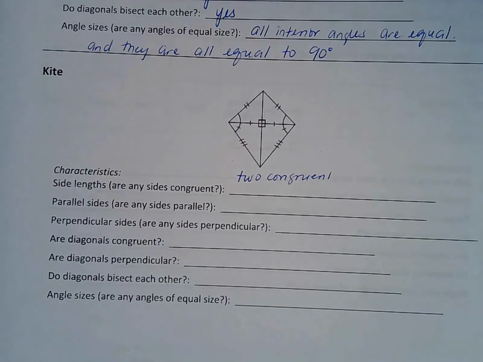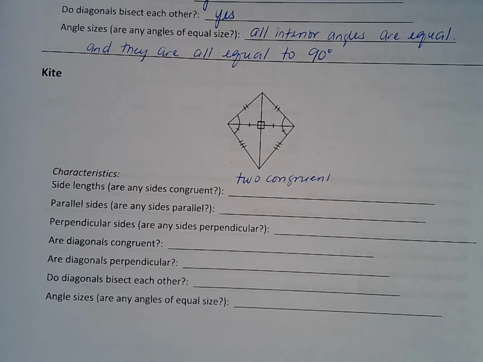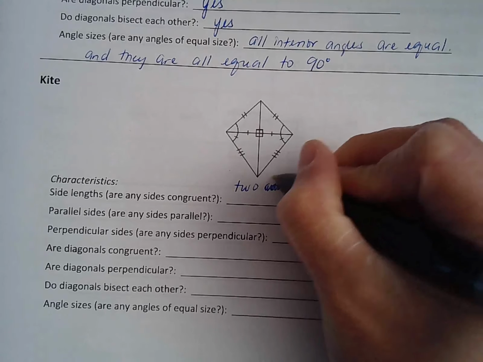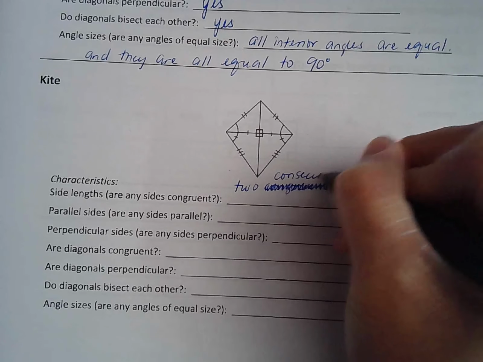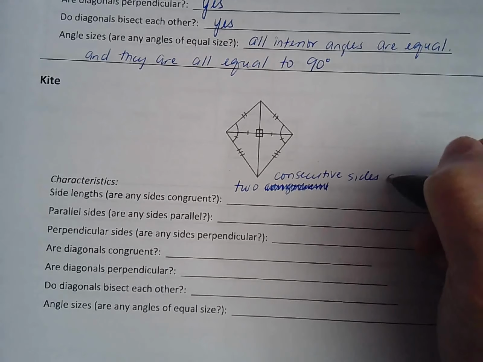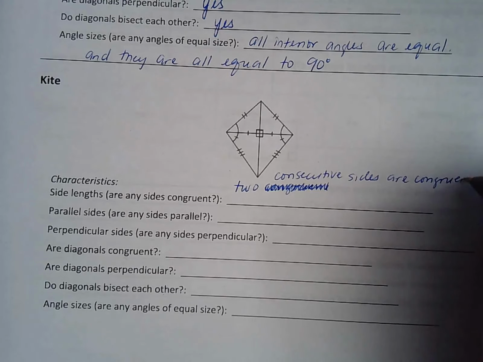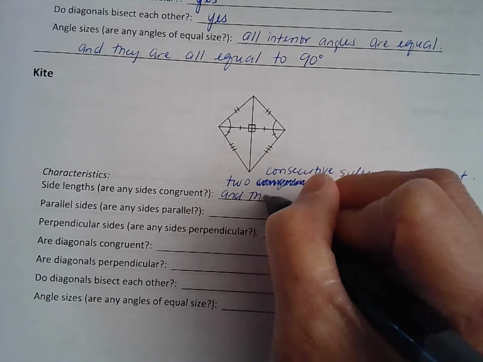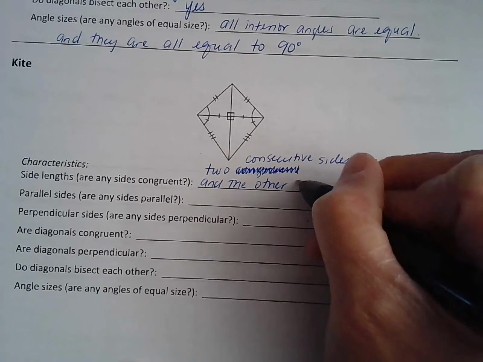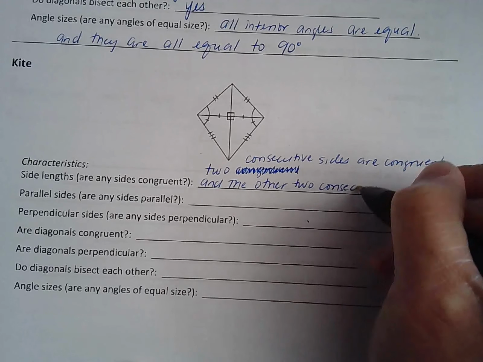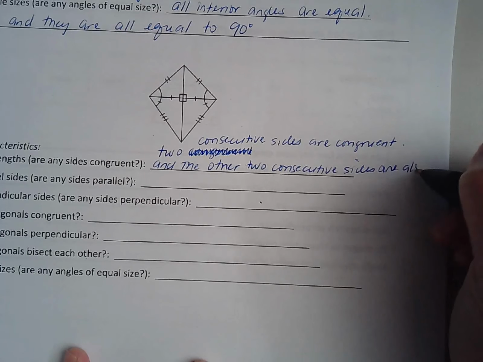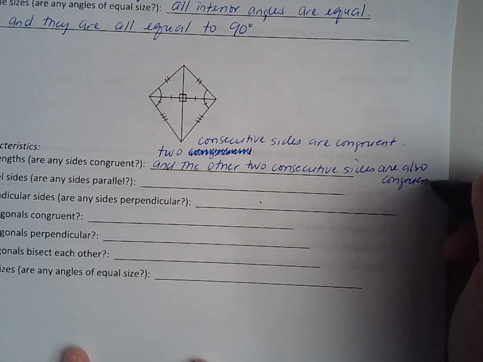I don't want to say that. Two consecutive sides are congruent, and another two consecutive sides are also congruent.